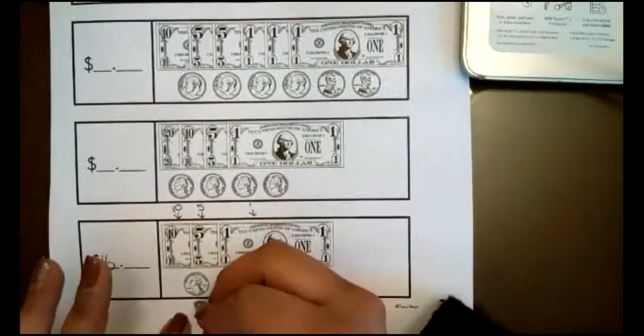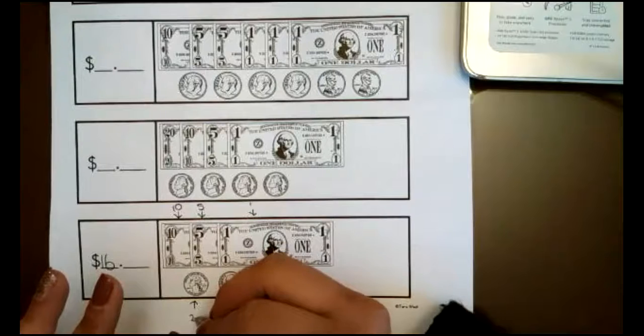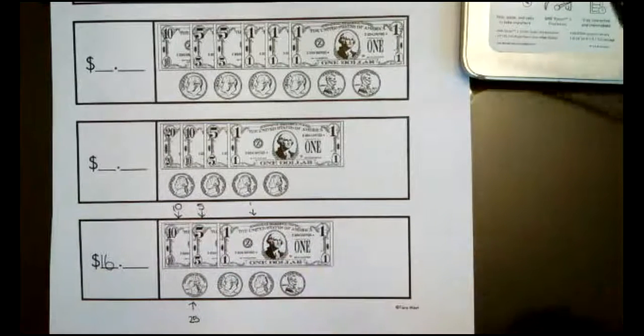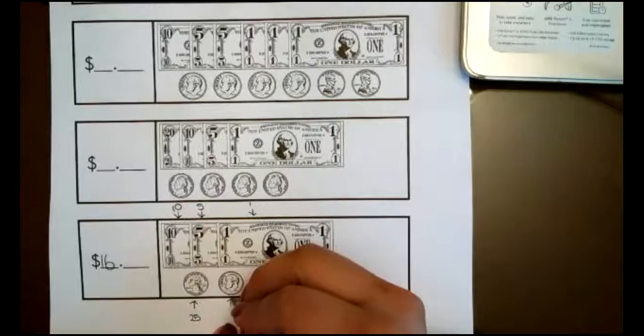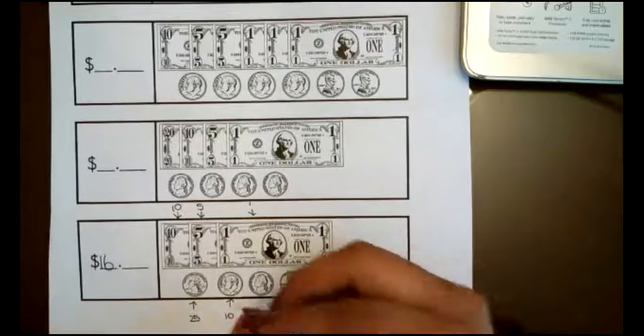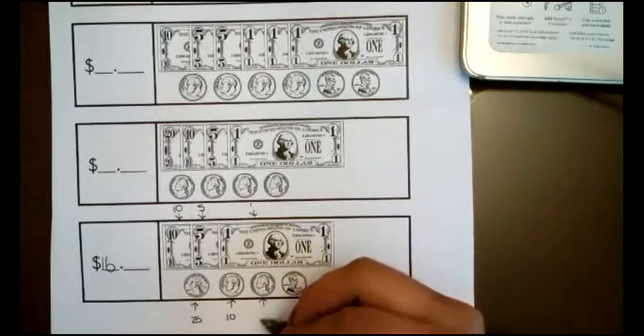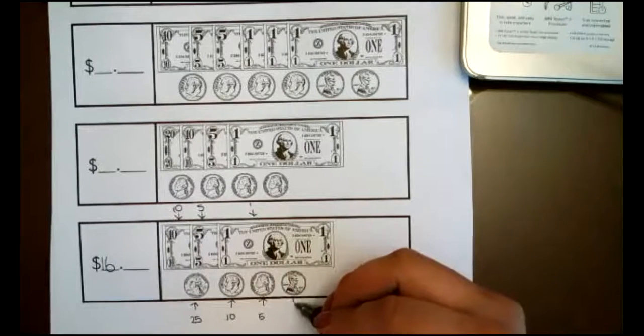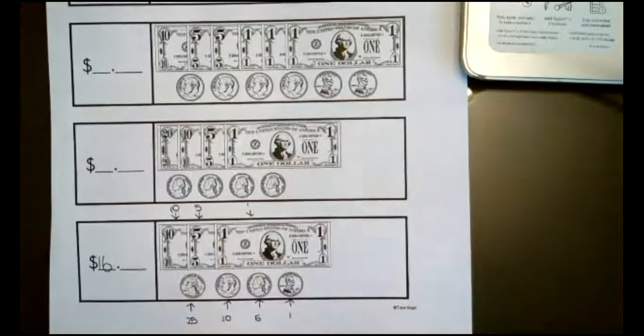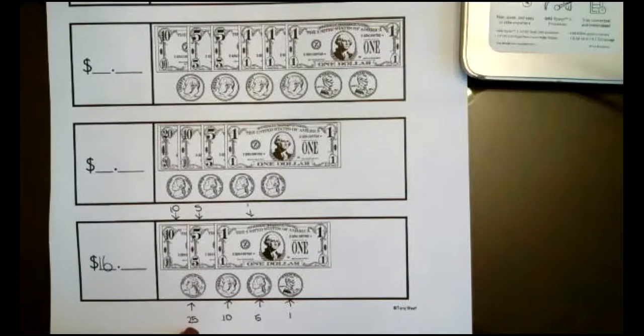What's the value of our quarter? 25 cents. And what's the value of a dime? 10 cents. What's the value of a nickel? 5 cents. And what's the value of a penny? 1 cent. Good job. So now we need to add them together.